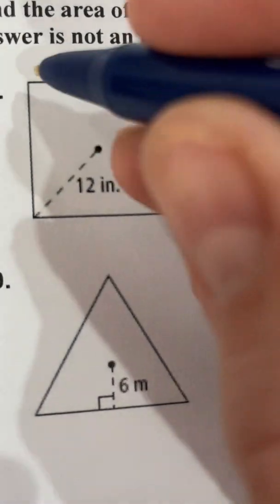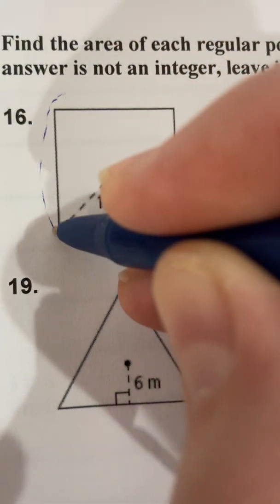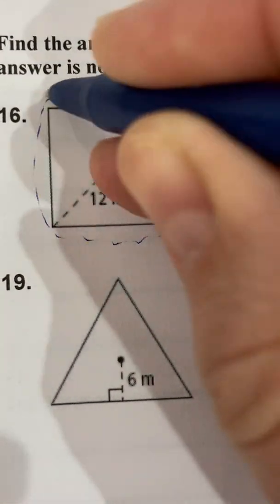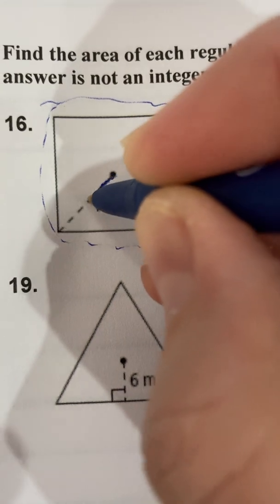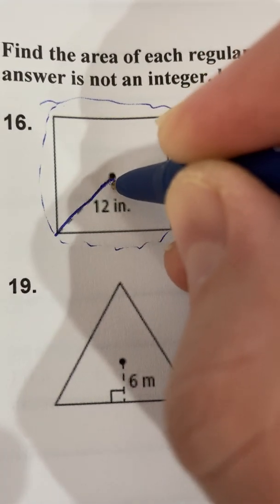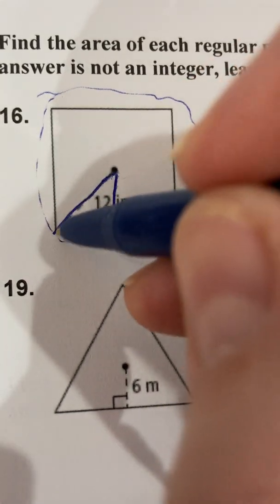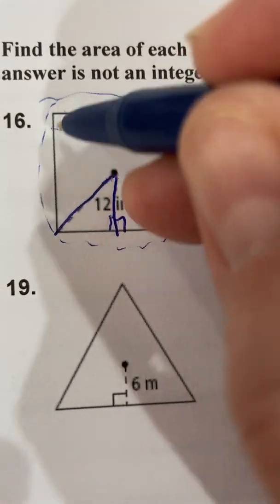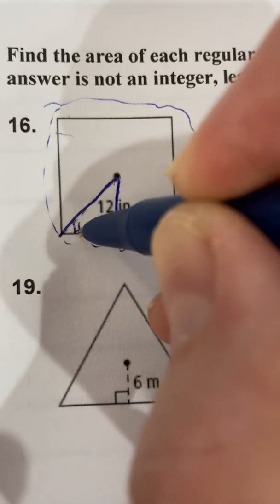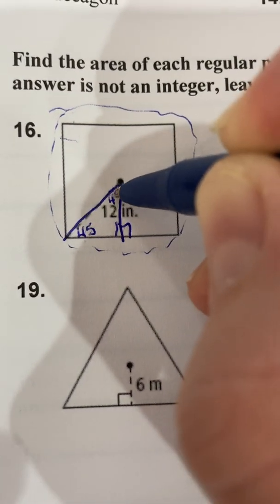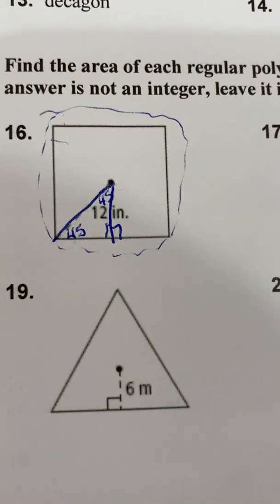Again, if you can imagine, you have a square that's going to be enclosed in this circle. This is going to be your radius. We're going to drop down your apothem, which gives you your 90 degrees. Now, this cuts this in half. Squares have a 90-degree angle, so this is going to become a 45, 45, 90, and we're going to have to follow those rules.